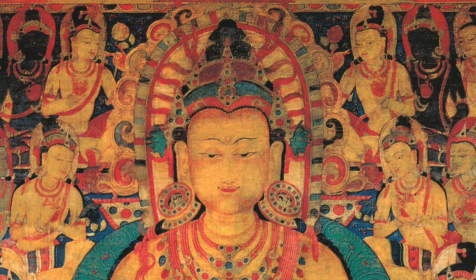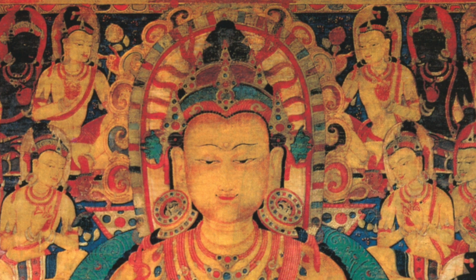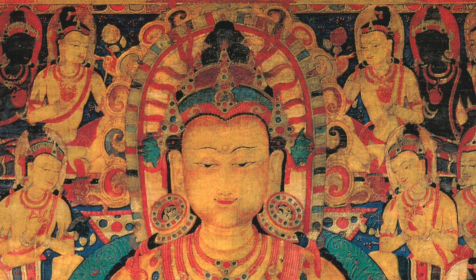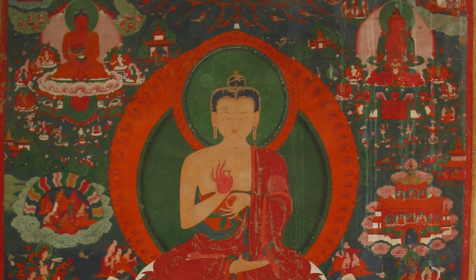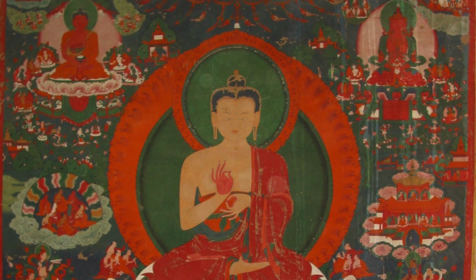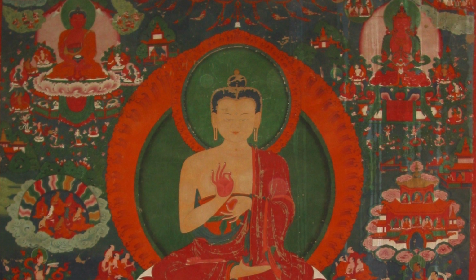Also, it's only later, really in the 15th, 16th century, that you begin to find this perfect circle halo.